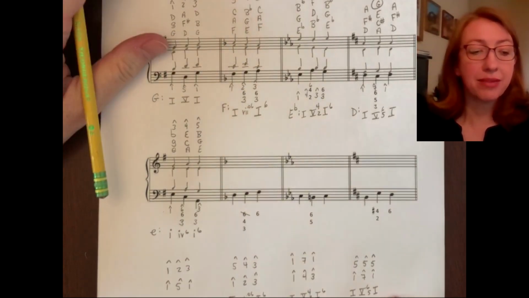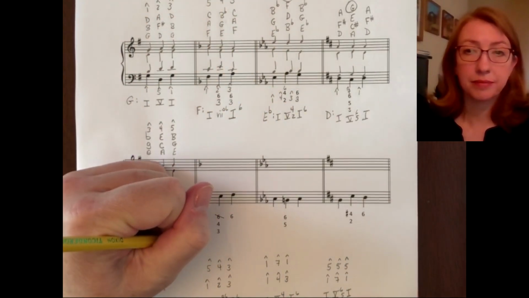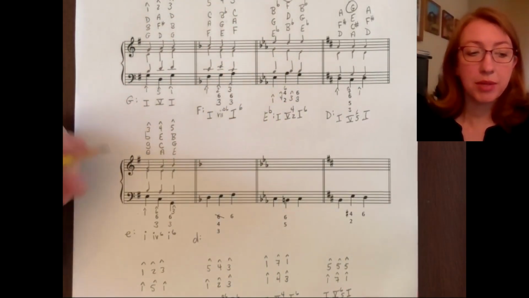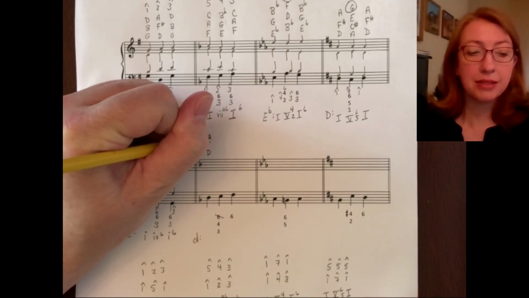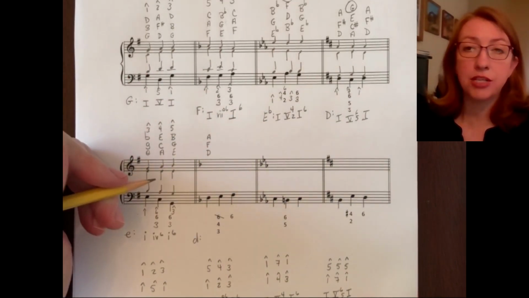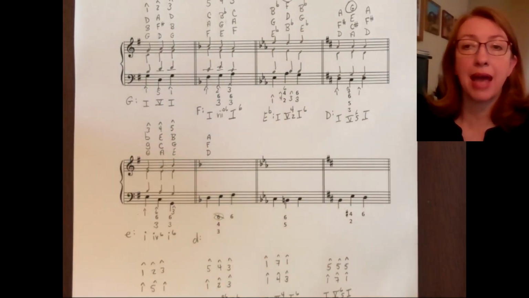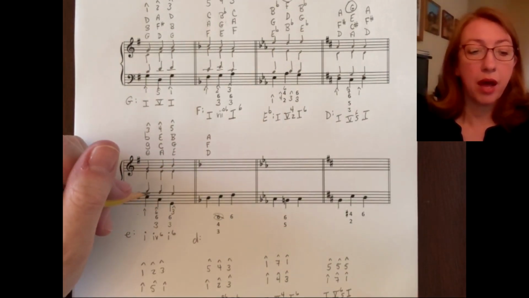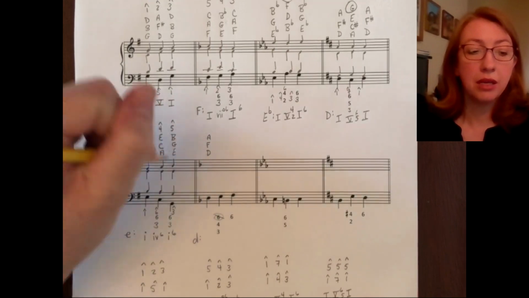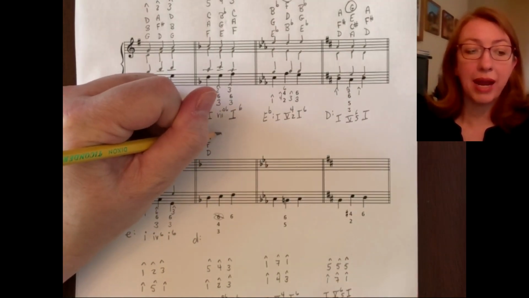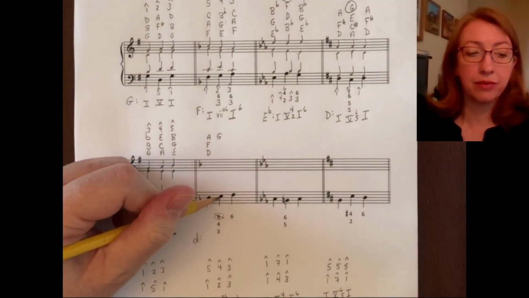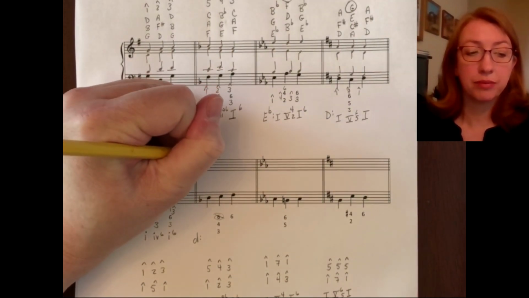My next example is in the key of D minor. I start with the tonic triad, D, F, A. My next chord has figured bass of 6, 4, 3, and there's a slash through the sixth, which indicates that that pitch is raised. A third above the bass is G, a fourth above the bass is A, and a raised sixth above the bass is C sharp.